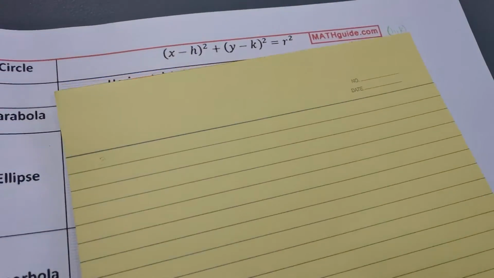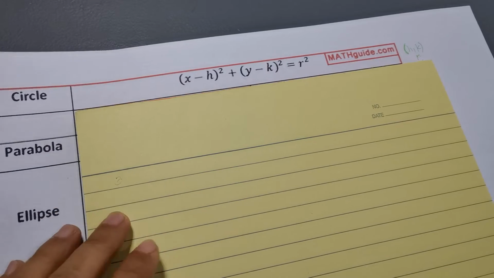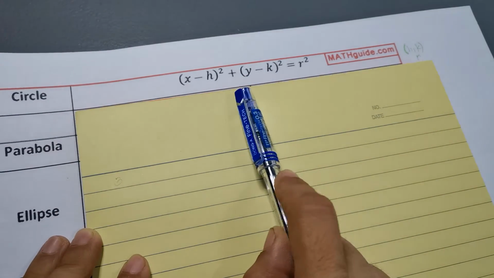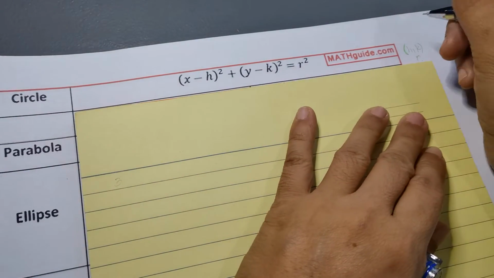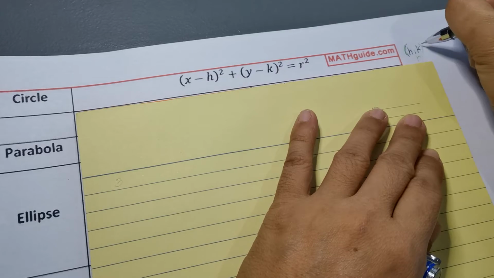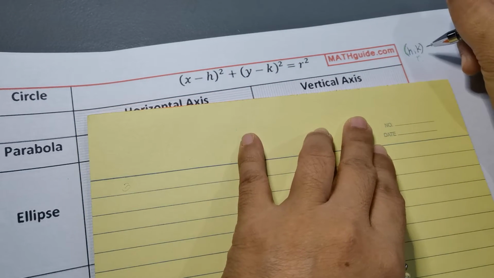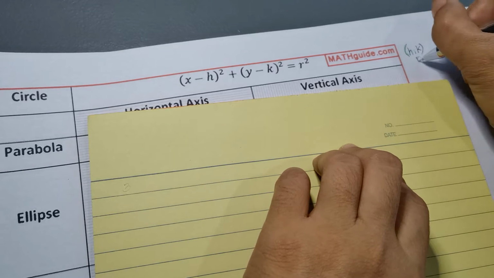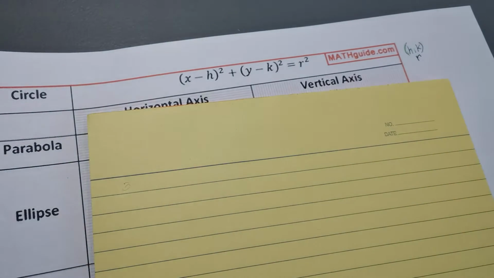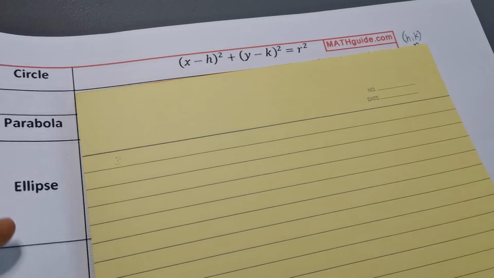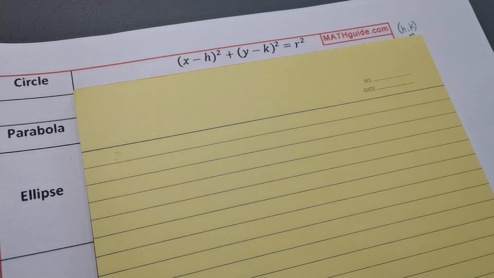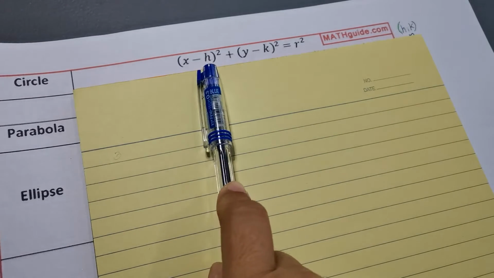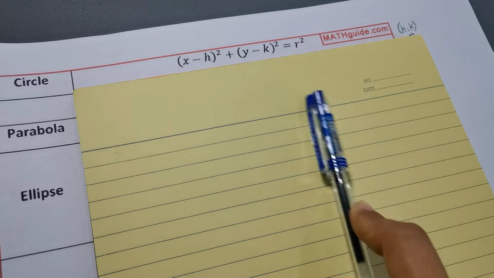The standard form of the equation of a circle is in the form x minus h quantity squared plus y minus k quantity squared equals r squared, where h and k represent the coordinates of the center of our circle and r denotes the radius of our circle. Now, it is very easy to identify a circle when the given equation is in its standard form. Okay? Napakabilis. Madali lang siya kasi makikita mo na siya agad. X minus h quantity squared plus y minus k quantity squared equals r squared.